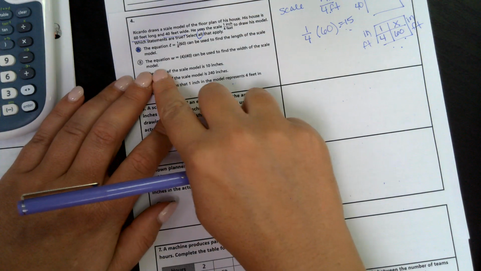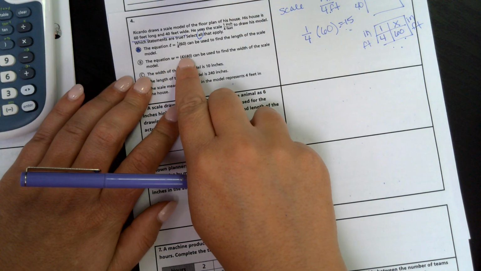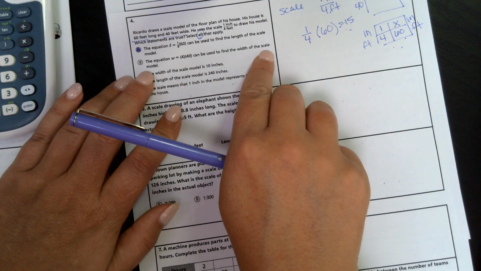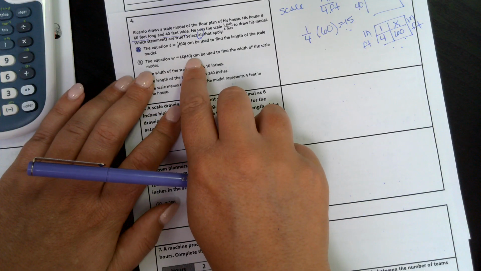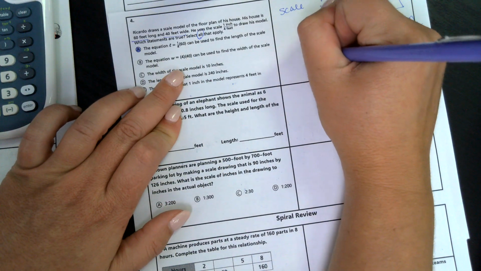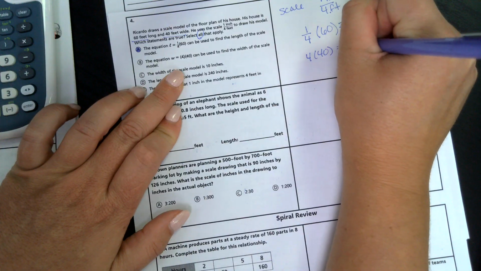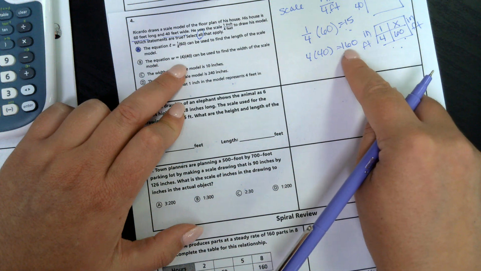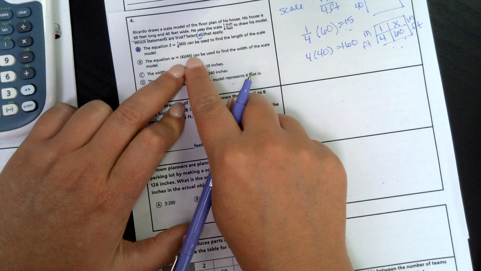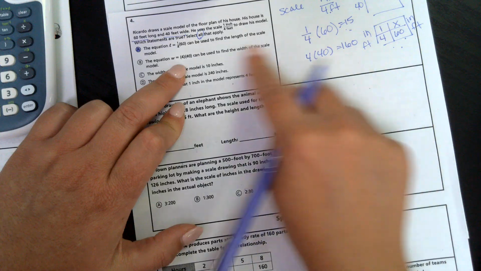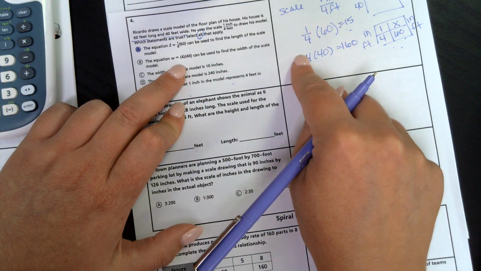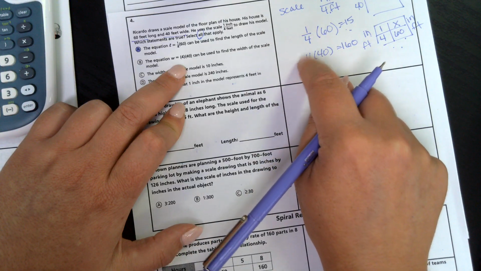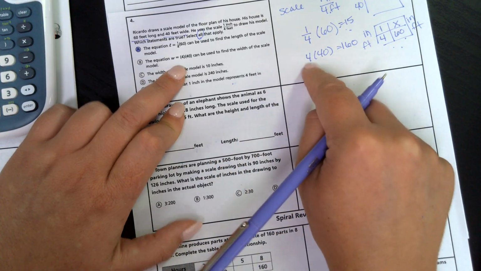Alright, and we want to test out some more. The equation W equals 4 times 40 can be used to find the width of the scale model. Well, the scale model is going to be smaller than the actual, and 40 is the actual. So if I do 4 times 40, I get 160. So logically, can the scale model be bigger than the actual width? And the answer is no, because they didn't use the scale. Okay, so your scale, if you haven't picked up on this, your scale is K, and this is not it.